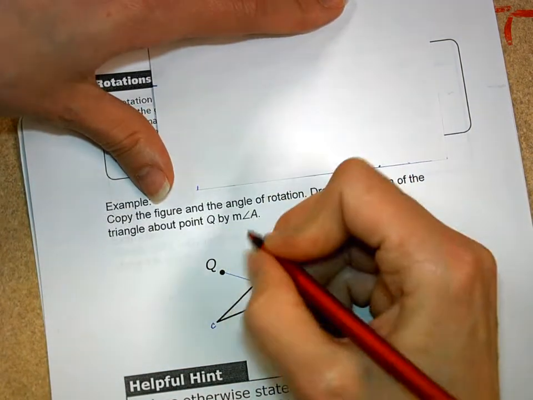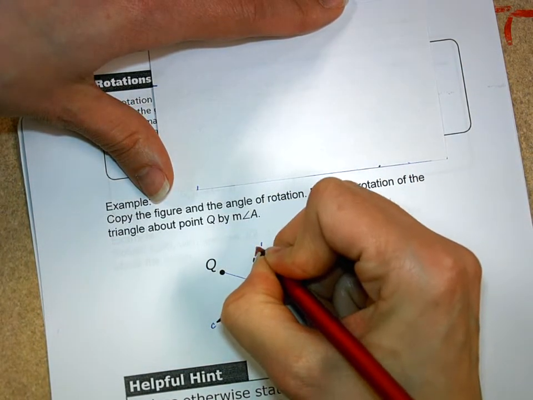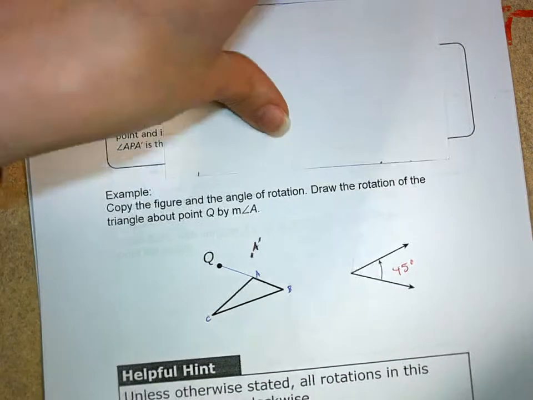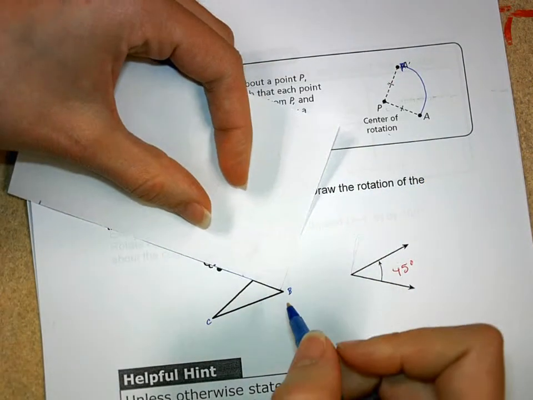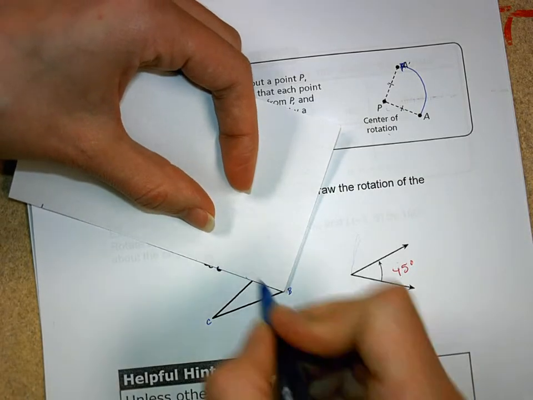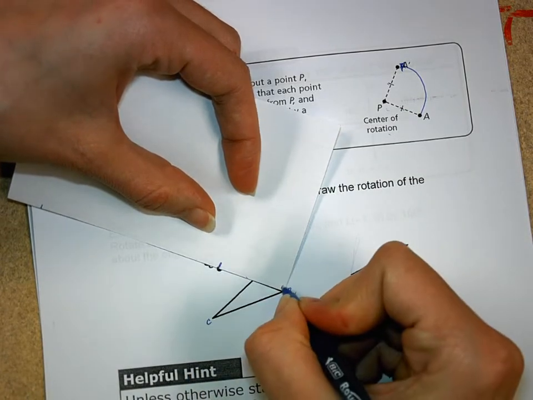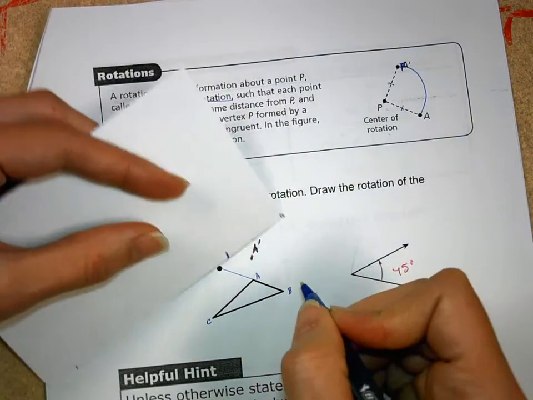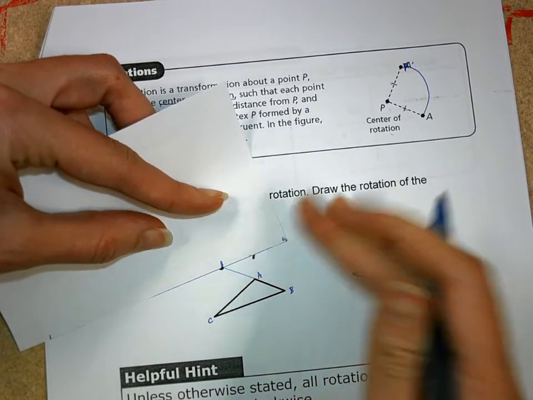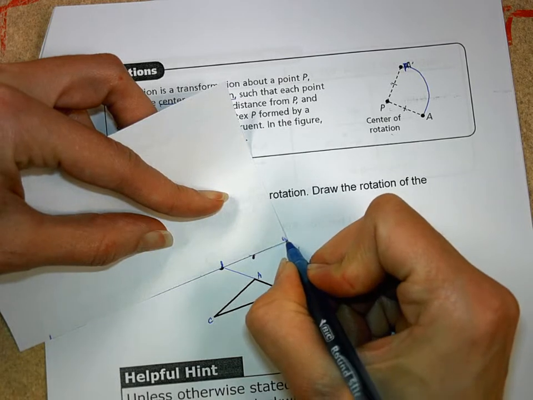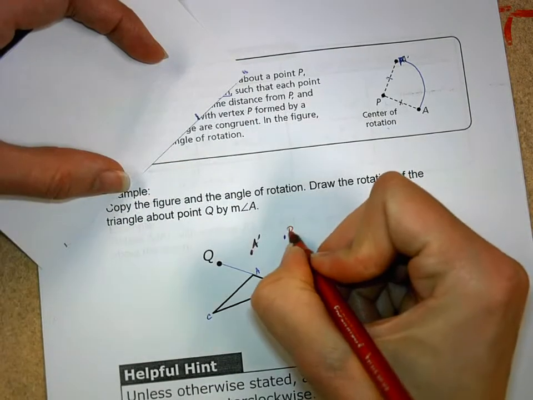Let's go red with my A primes, make it a little bit easier. And then I'm going to go B. Now what's the distance for B? The distance from Q to B is right here. So now I need to go about a 45-degree angle for it. It's about the same on the line there, so that's going to end up being B prime.